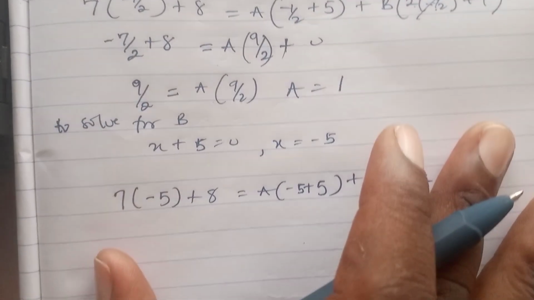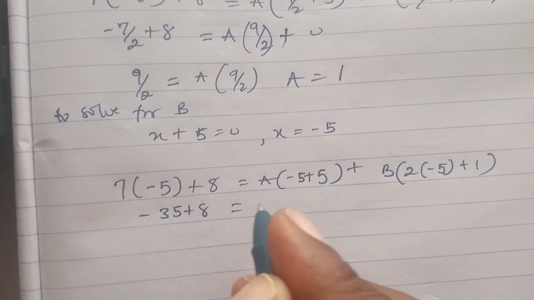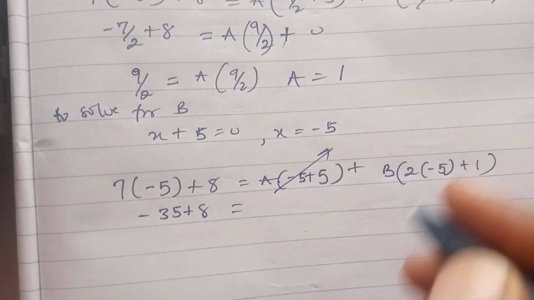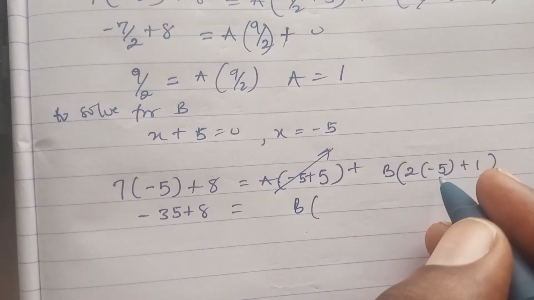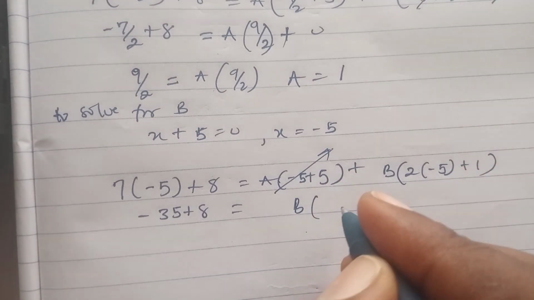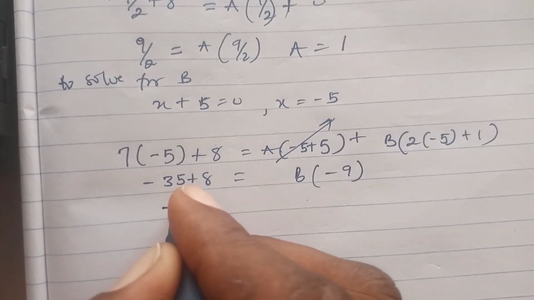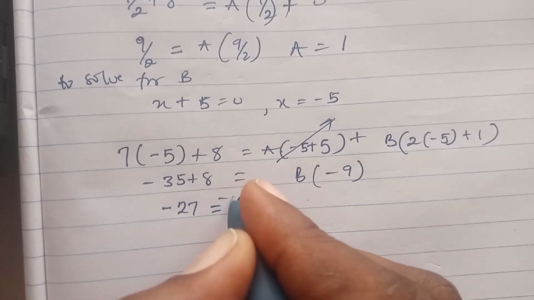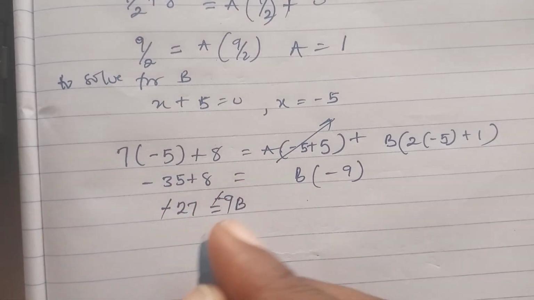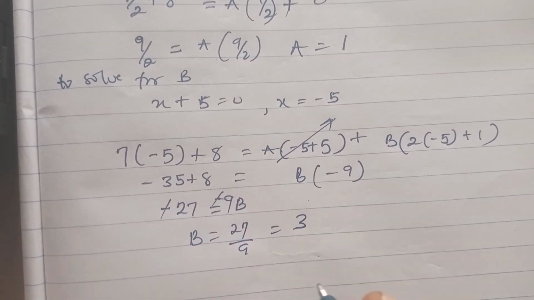So this is minus 35 plus 8 equals, this will go to 0, minus 5 plus 5 is 0. So we have b left here into 2 times minus 5 is minus 10. Minus 10 plus 1, that's minus 9. So we have minus 35 plus 8, minus 27 equals minus 9b. So this minus will cancel the minus. So b equals 27 over 9. So that's 3.